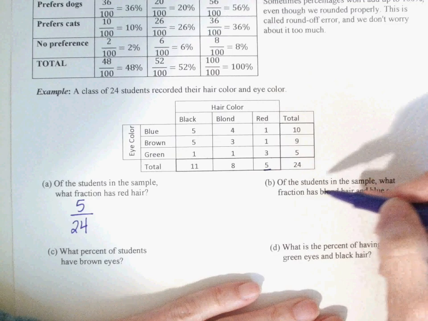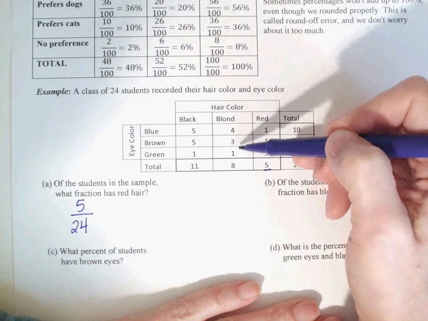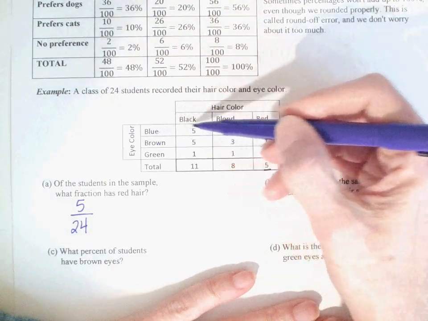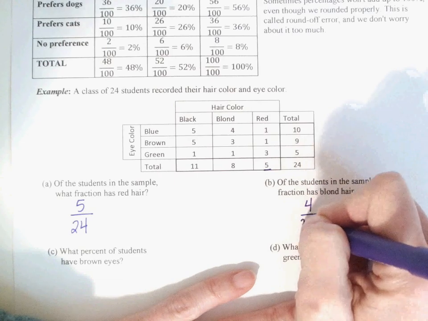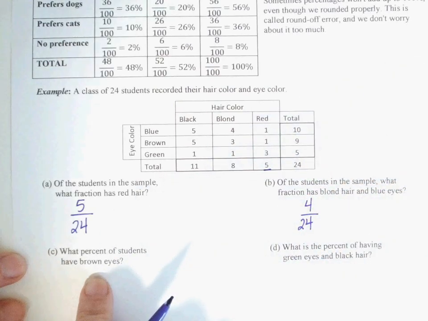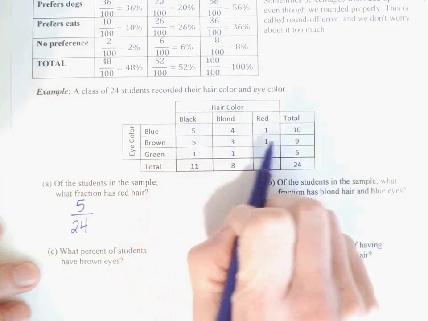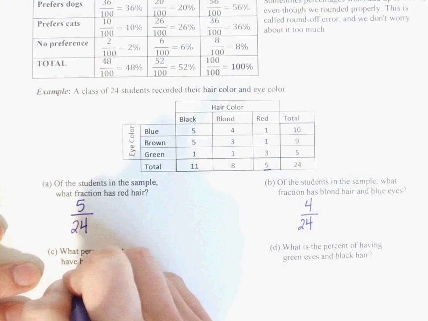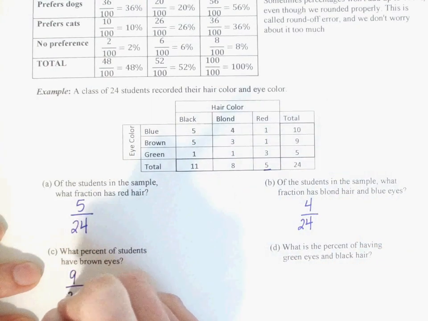Of the students in the sample, what fraction has blonde hair and blue eyes? So I'm going to go to my column where I have blonde, my row that has blue eyes, and it looks like it's 4. Same total, 4 out of 24. Okay, now for part C, the question is, what percent of students have brown eyes? So I'm going to find where my row of brown is, go all the way across to find the total. The total is 9, and the overall total is 24.